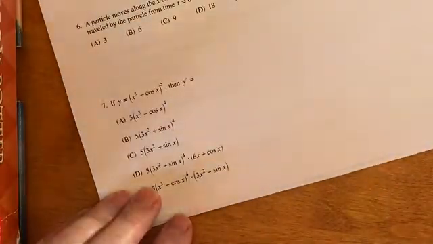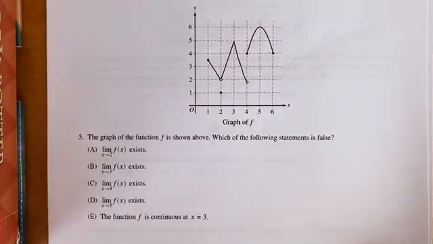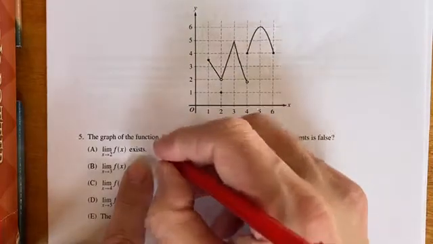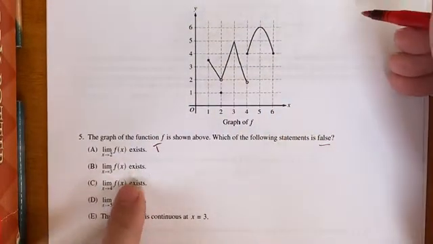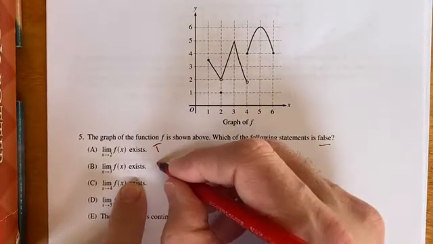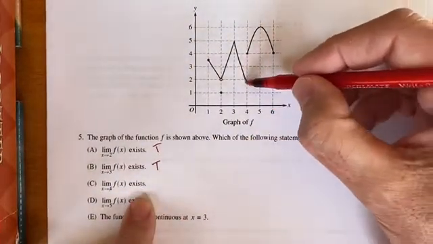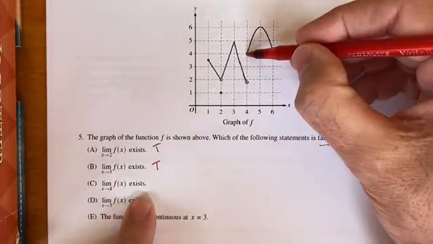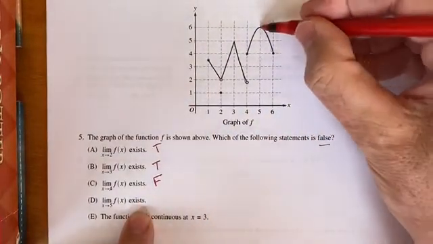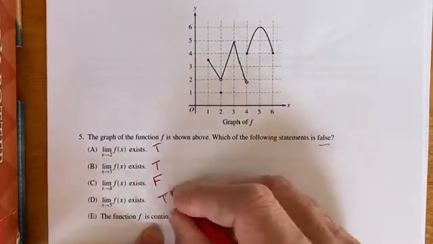Okay, now number 5. Looks like we have to take some limits. There's the function, right? The limit as x approaches 2 is 2, and it exists. That's true. We're looking for what is false. Limit as x approaches 3 is the y value of 5, so it exists. Limit as x approaches 4 from the left is about 1.8, and from the right is 4. Those are not the same, so it does not exist. Limit as x approaches 5 exists, and the function's continuous at 3. Those are all true. So it is C.